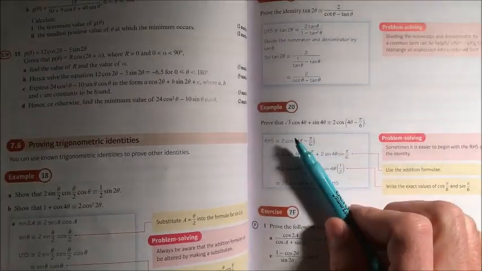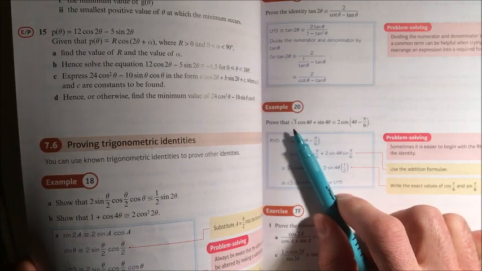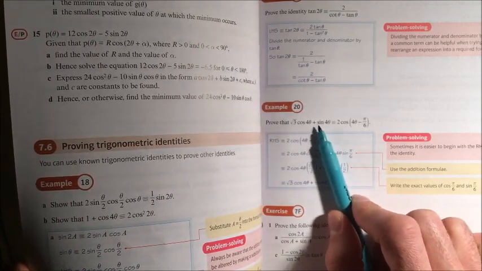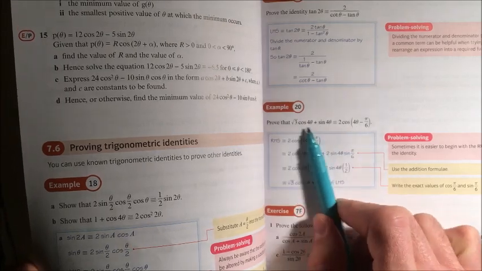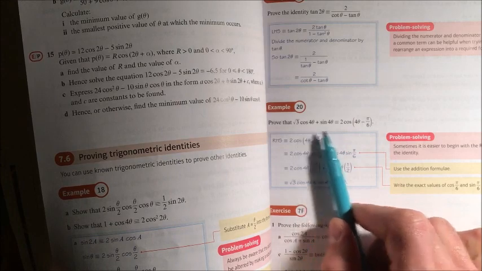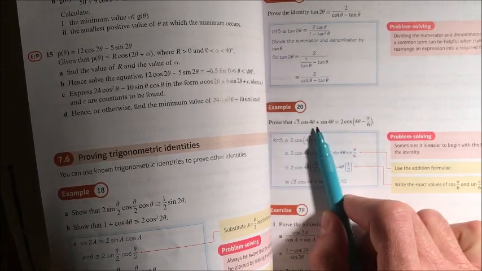This one here, we have to spot that this is the technique from section 7.5. So it's something times cos plus something times sine. Well, the something times sine is just 1 times sine. But if we realise that that can be written in this form, then we could use the r sine theta plus alpha form. That's the way I do this.